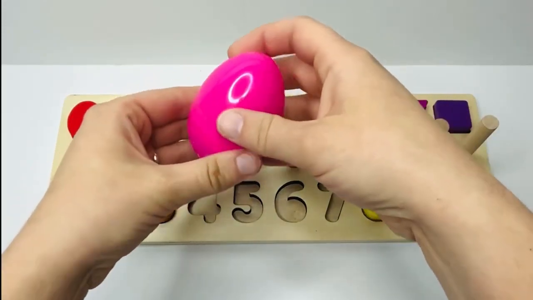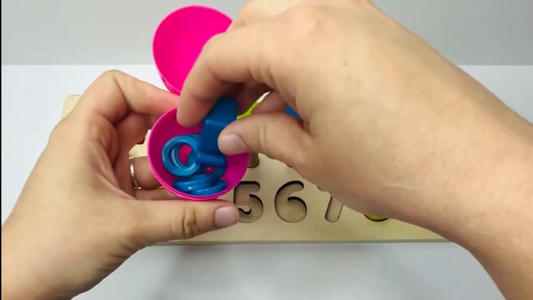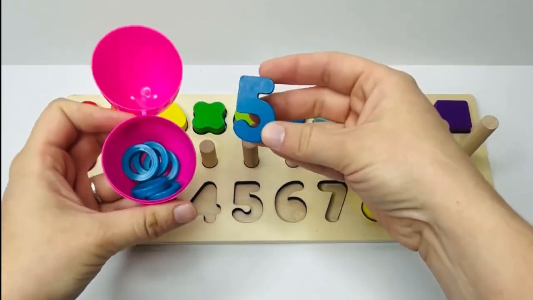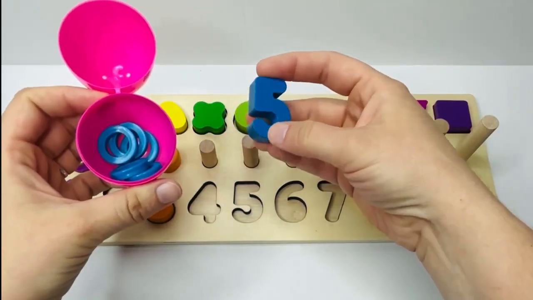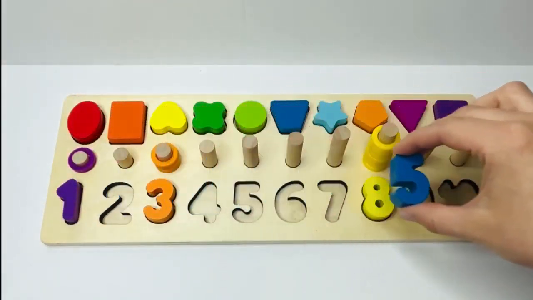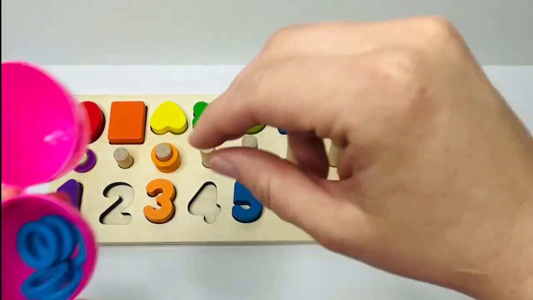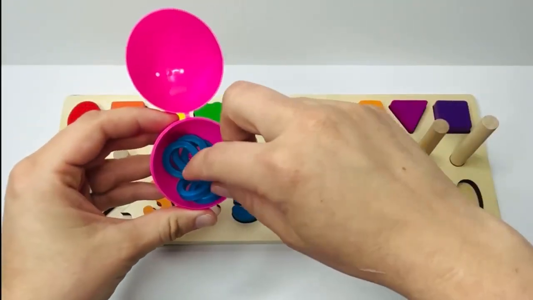Look, now we have a pink egg. What's inside? It's a blue number. What number is that? That's right, number 5. And where does number 5 go on our puzzle? Can you see? Right here? That's right. And look, we have blue rings in here.